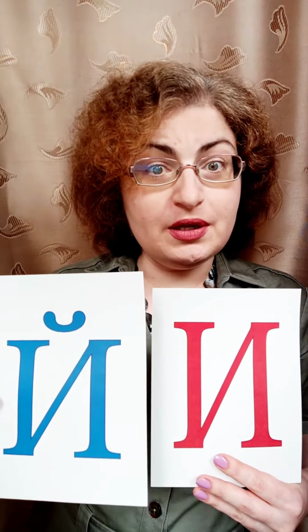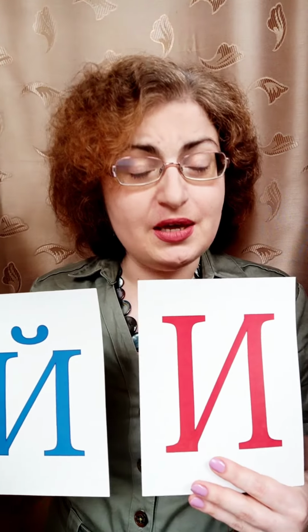This one is F. F. And this letter we call E краткое or short E, and we pronounce it as Y. So don't confuse this letter with the vowel E. So Y is a consonant and E is a vowel. So this letter is Y.